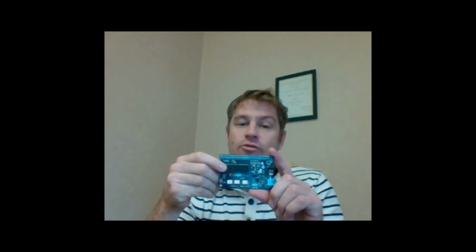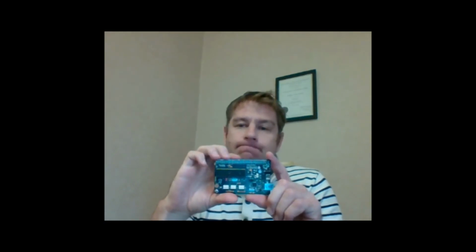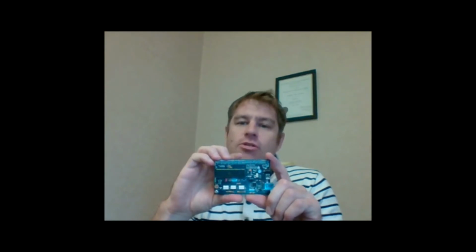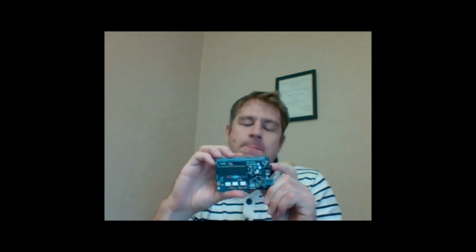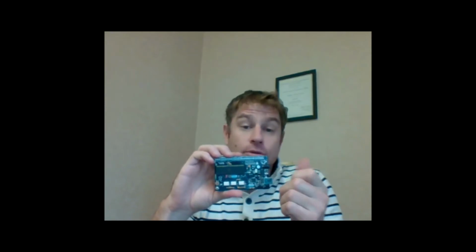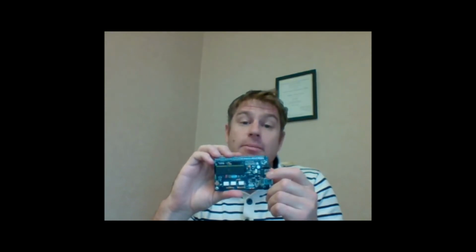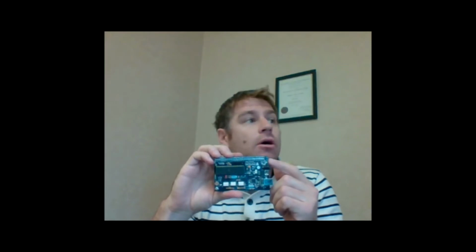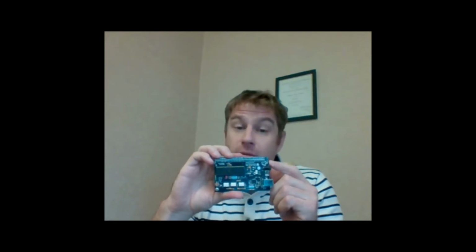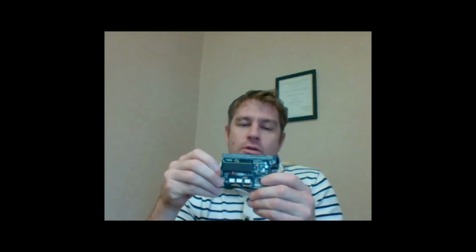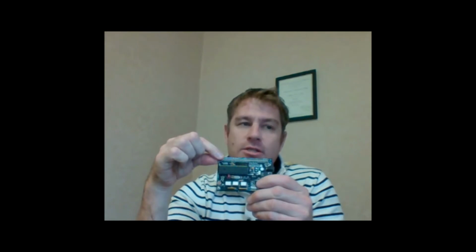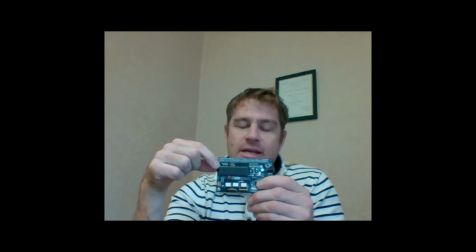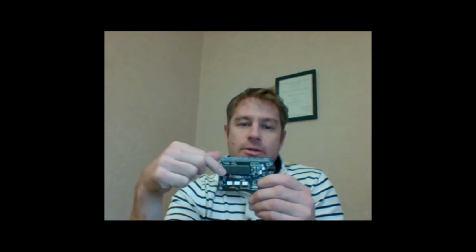ATMega 644A chip. It has several features that allow you to control actuators and to sense information. To help you use this chip, we've built in a development board, right? And so the headers that you see on this side of the board are actually simply extensions of the pins that you see on the ATMega.